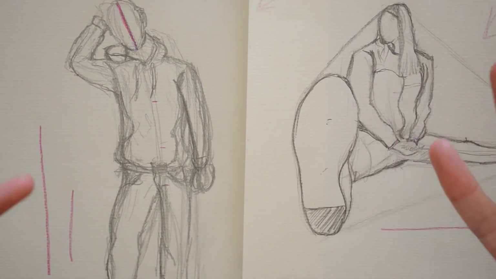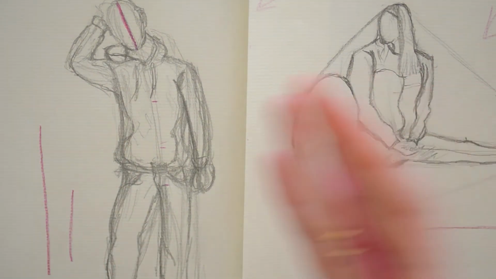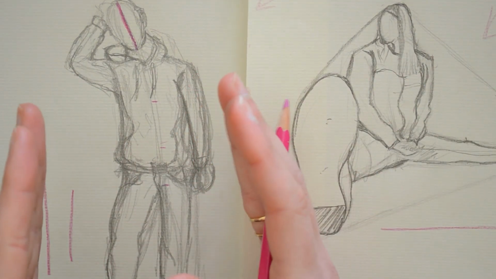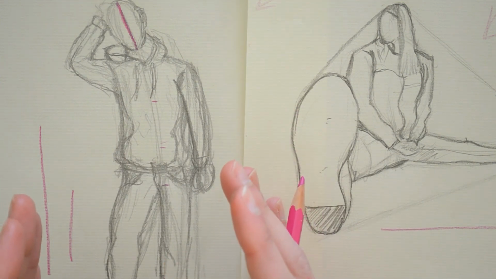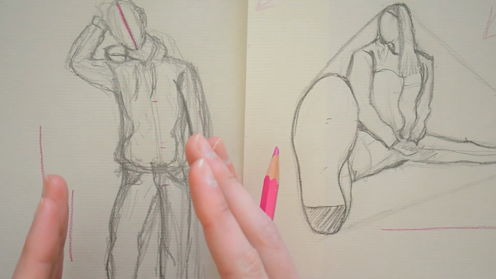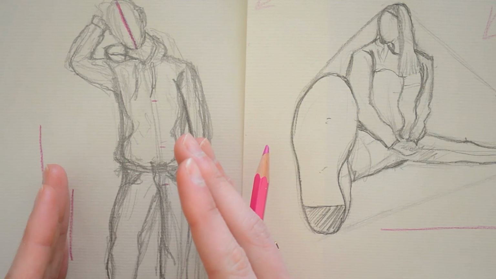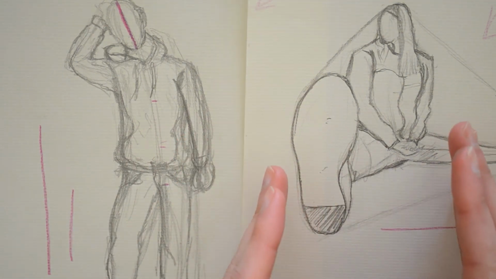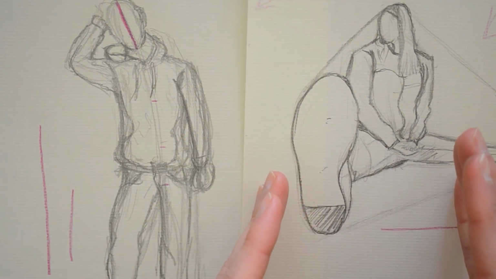Now, because we learned to draw figures this way, and we've been drawing them a lot like this so far, it can be really hard to go from this kind of proportion of the figure to this perspective of the figure.